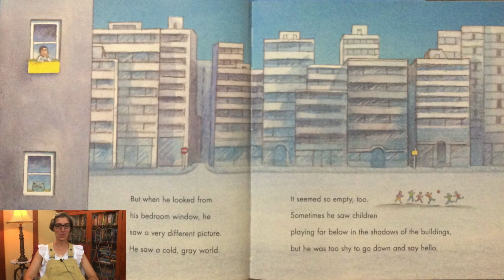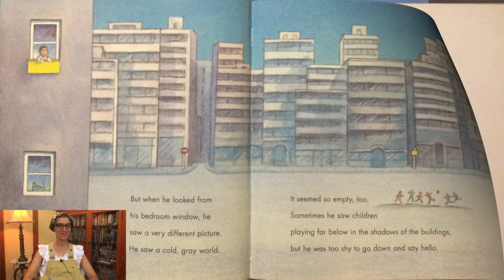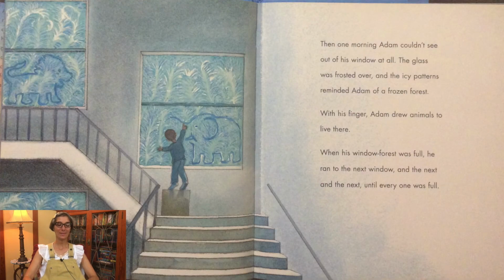Adam loved his new home. It was high in a tall tower in the city. It was exciting. He was living in the sky. But Adam missed the faraway place where he used to live. Every evening he asked his mom and dad to read him stories that brought back memories of their old home. Adam drew pictures to go with the stories and pinned them on his bedroom wall.